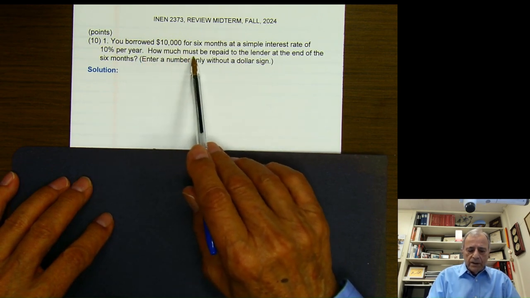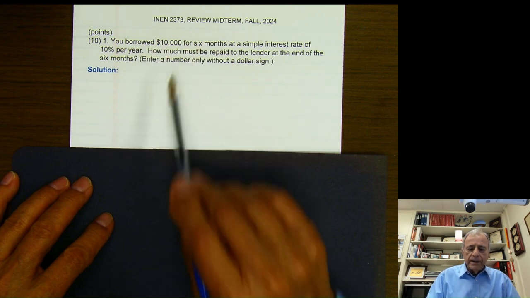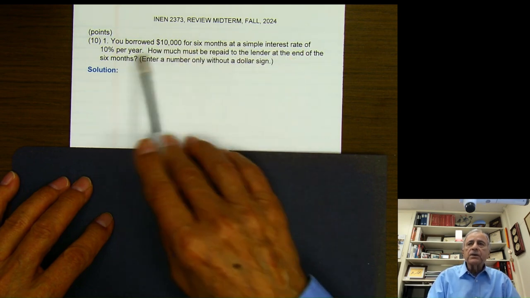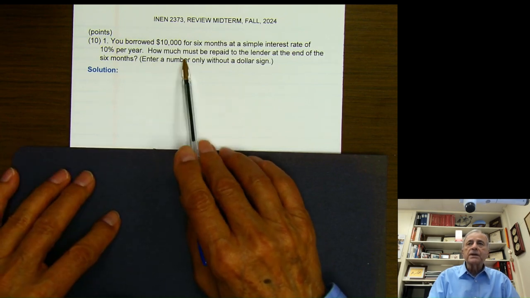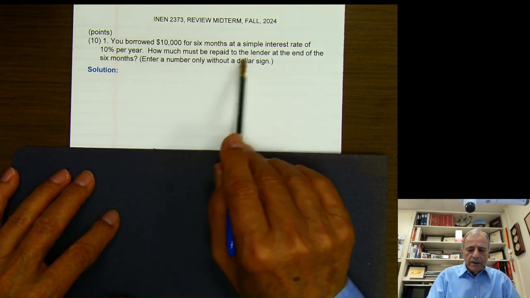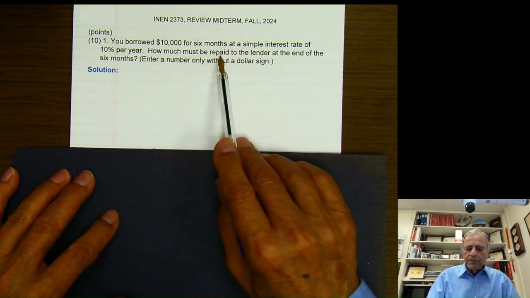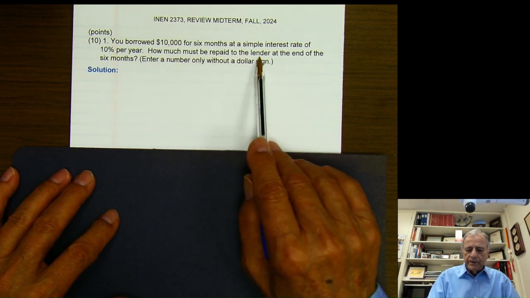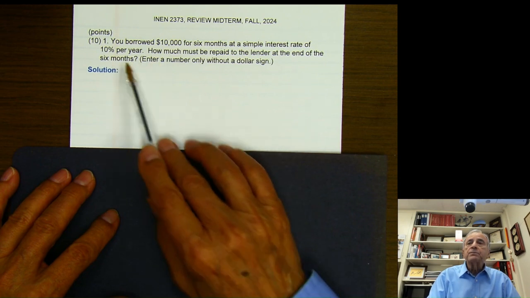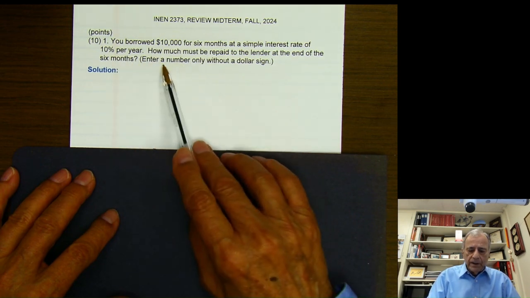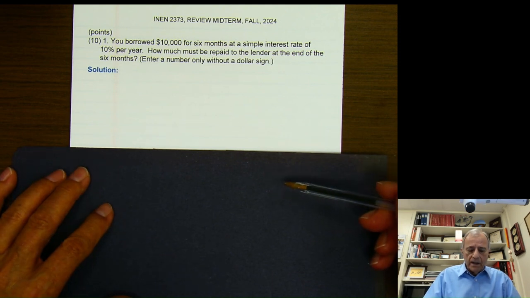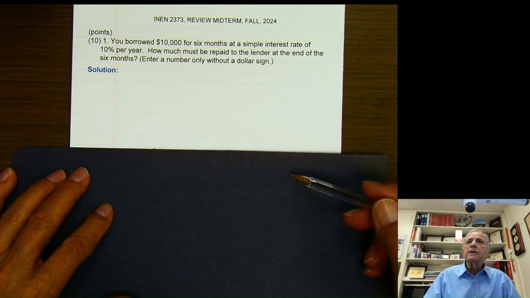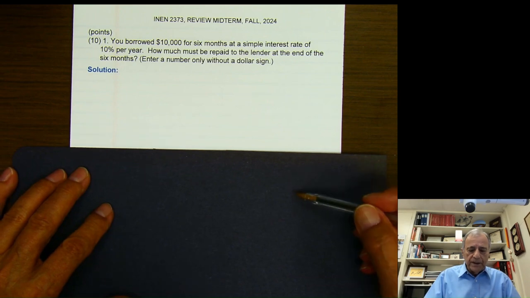We'll draw the cash flow diagram after I read the whole question and try to understand that part, okay? So how much must be repaid to the lender at the end of 6 months? So you're going to keep this $10,000 and then repay interest and principal at the end of 6 months.